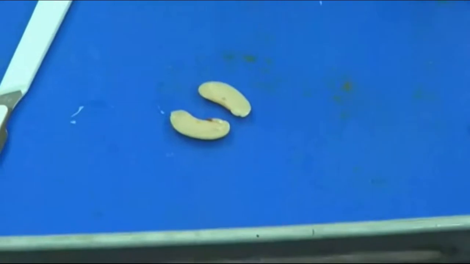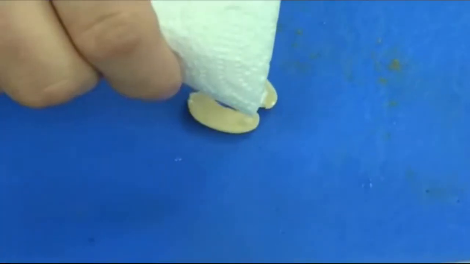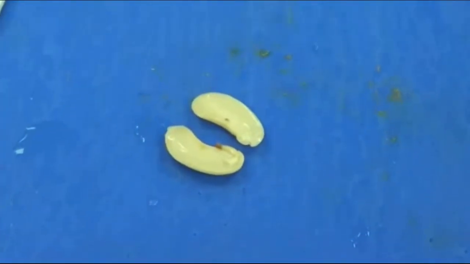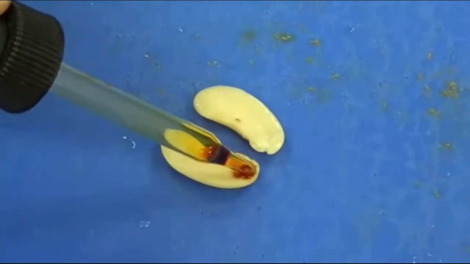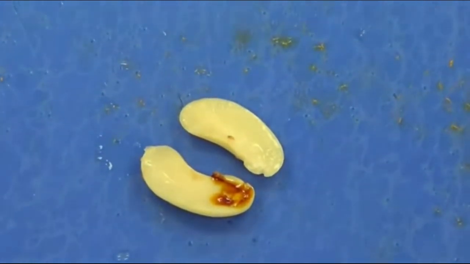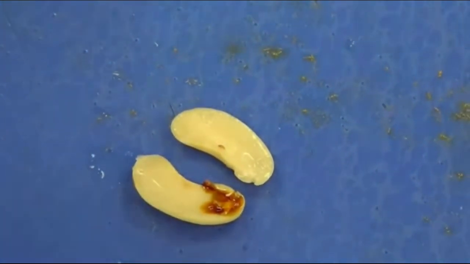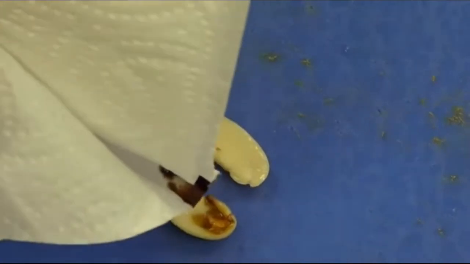Let me move some of these other parts out of the way. I'm going to dab this just a little bit. I'm going to put a little bit of iodine on here to bring out the color. Just a very small amount. And I'm going to soak it up just a little bit there.